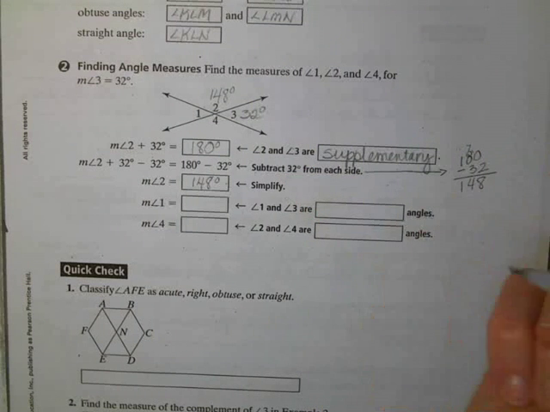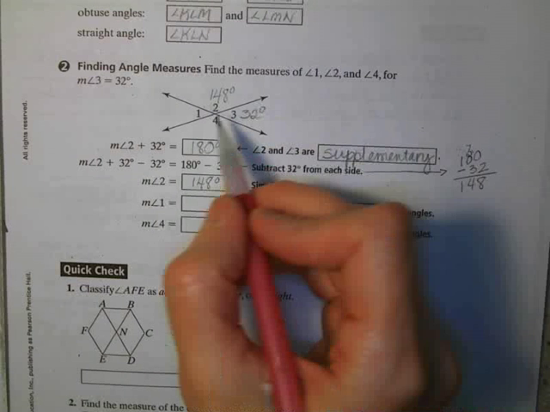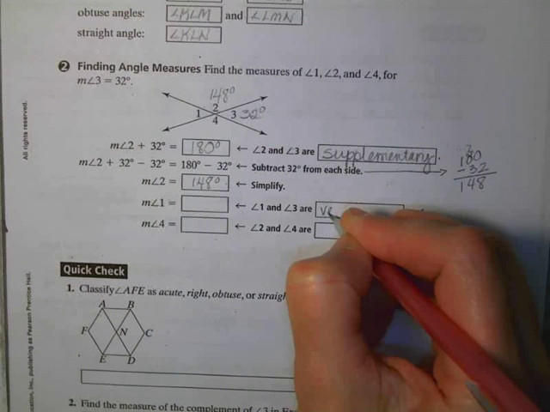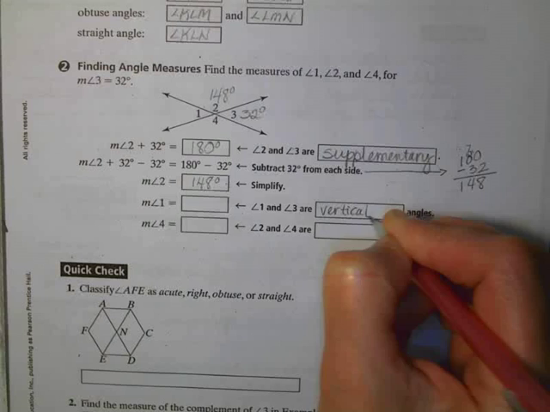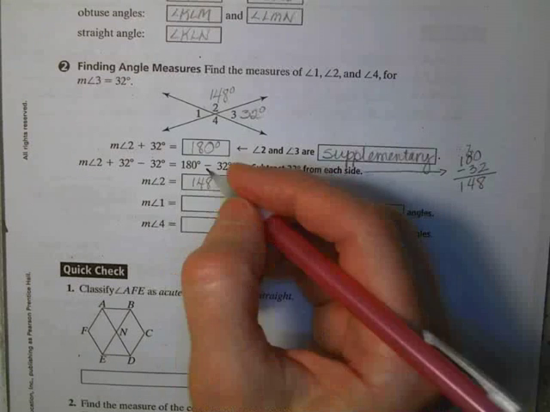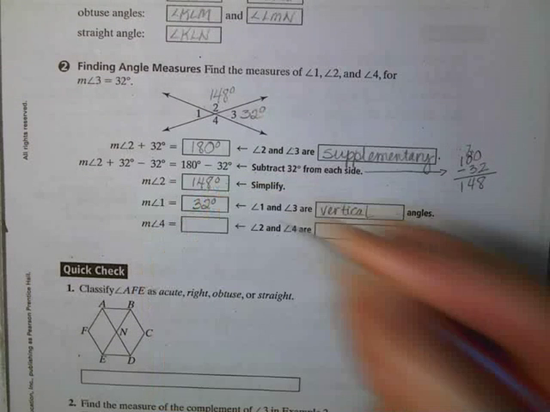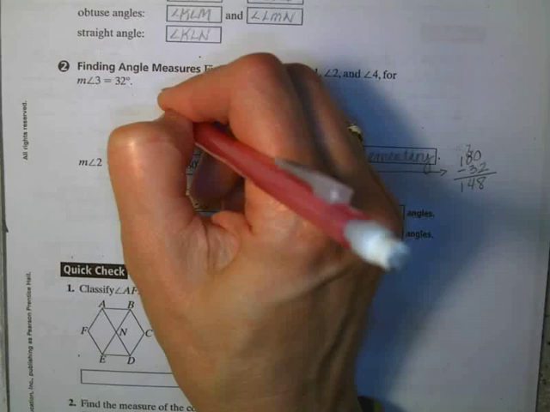Now that I have these two angles figured out, I can use my definition of vertical angles. Angles 1 and 3 are vertical angles, and vertical angles are congruent, so the measure of angle 1 is 32 degrees.